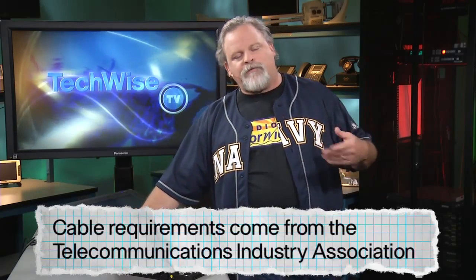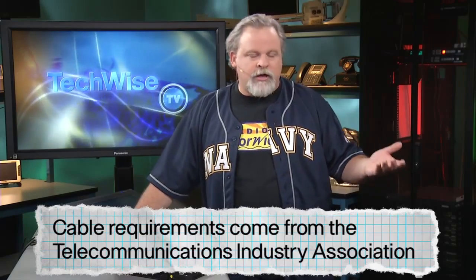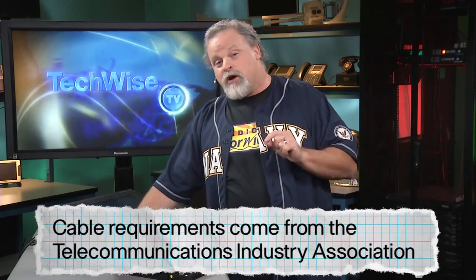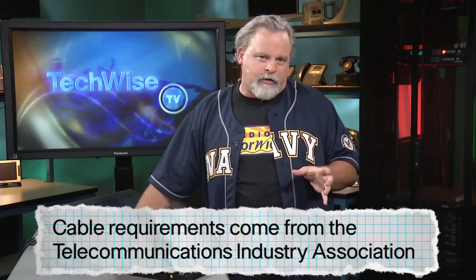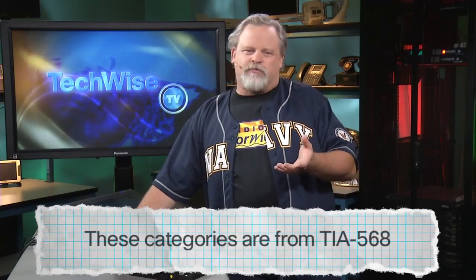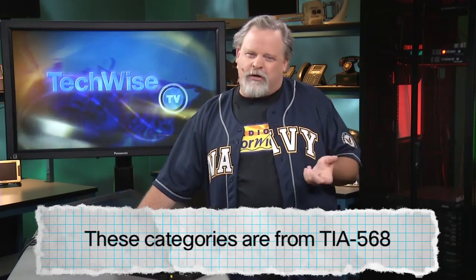So the difference between the two really comes down to megahertz. Cat5e is rated for 100 megahertz. Cat6 is actually rated for 200 megahertz. It's double the performance. But what does that really mean? Does that mean it's important enough to go rip out all this Cat5e cable?